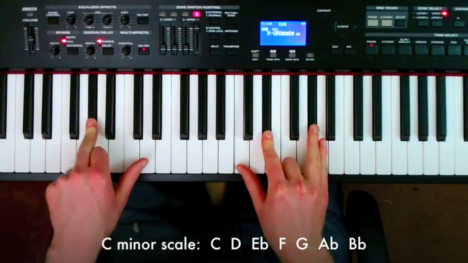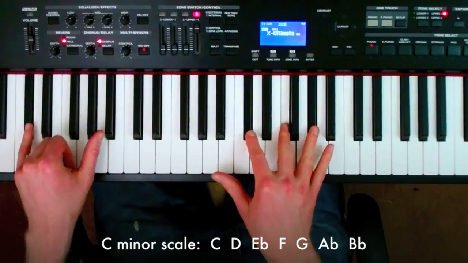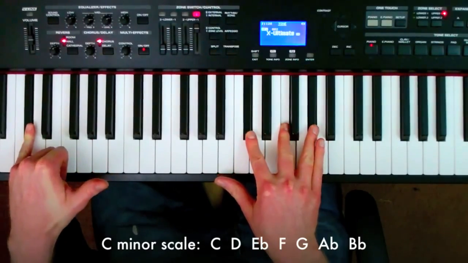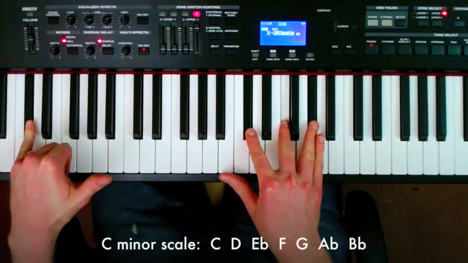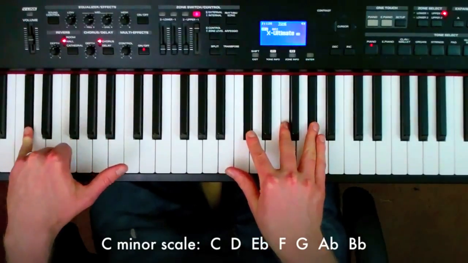So here we have an A flat major, and if we were to go down a perfect fifth, we get D flat major, but that's not in the key of C minor, and to play a D flat major would be a perfect cycle of fifths.